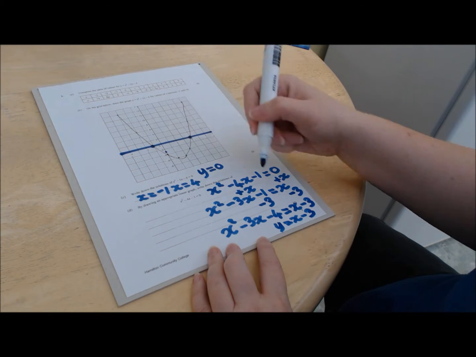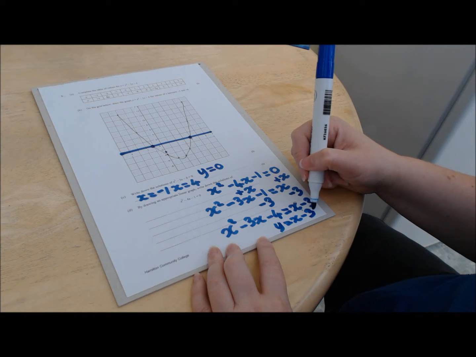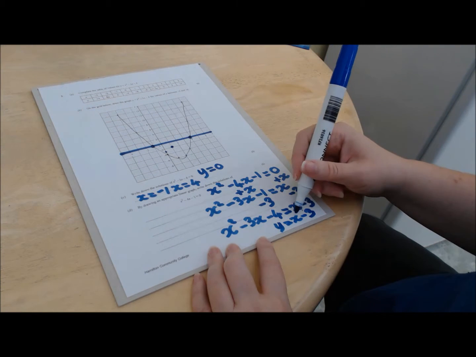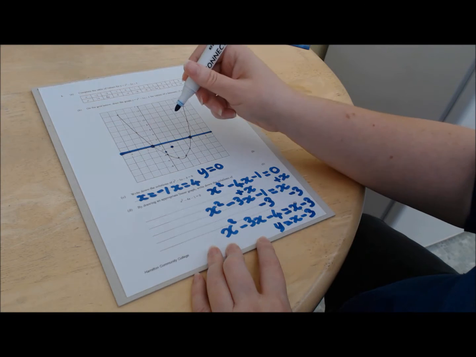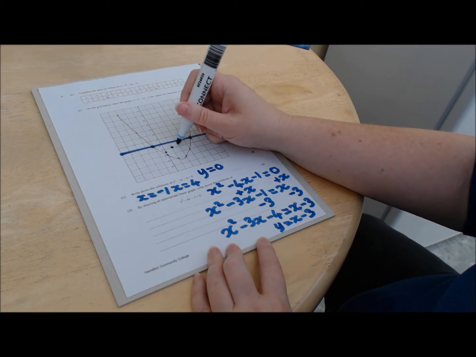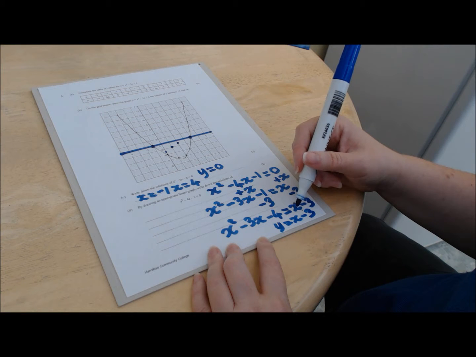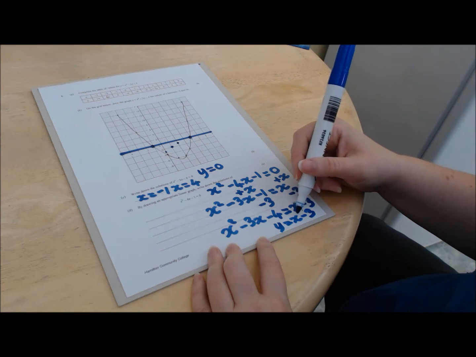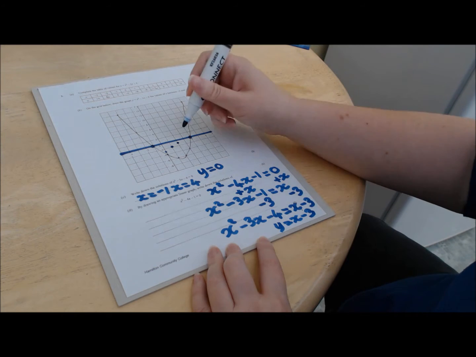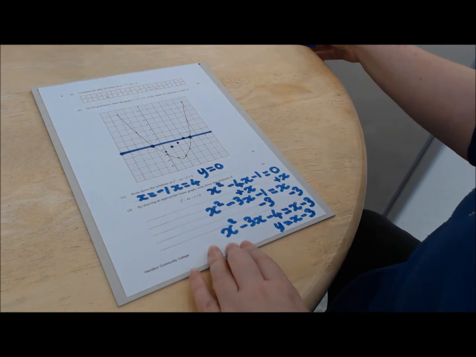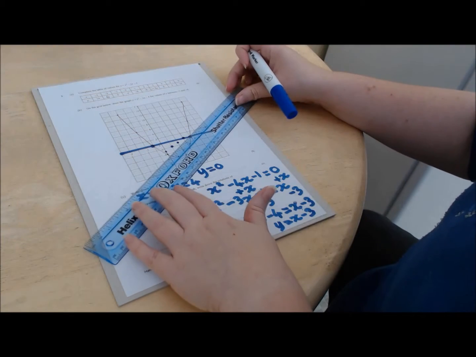When x is 1, 1 minus 3 is minus 2. When x is 2, 2 minus 3 is minus 1. When x equals 3, 3 minus 3 equals 0. That should be enough points for you to see where the line needs to go.